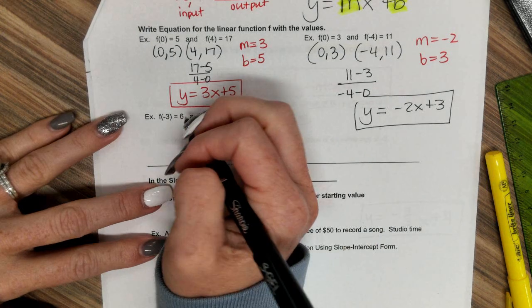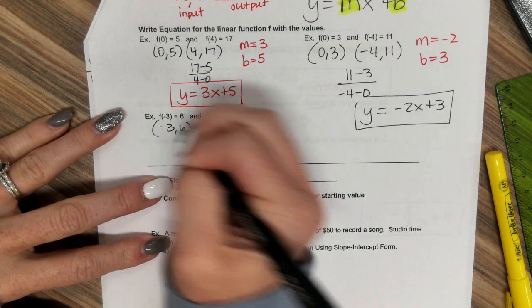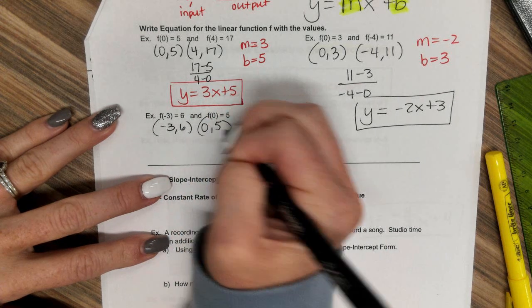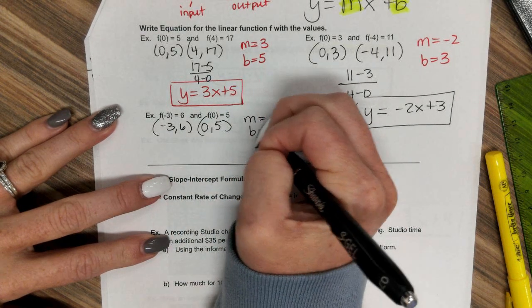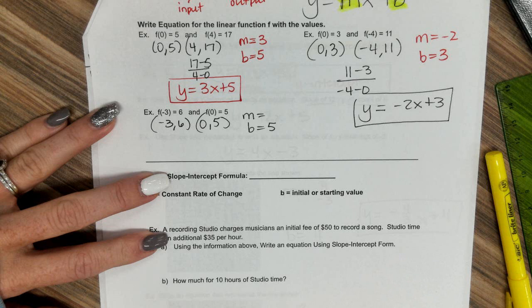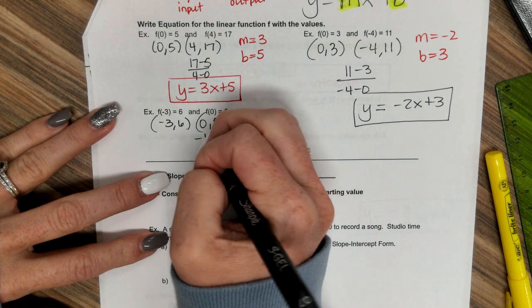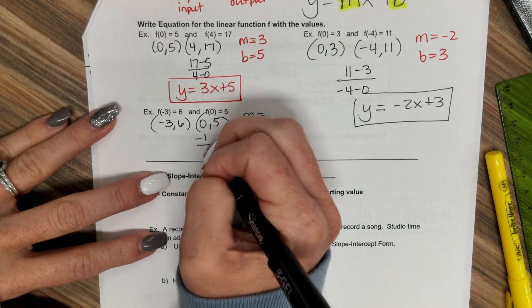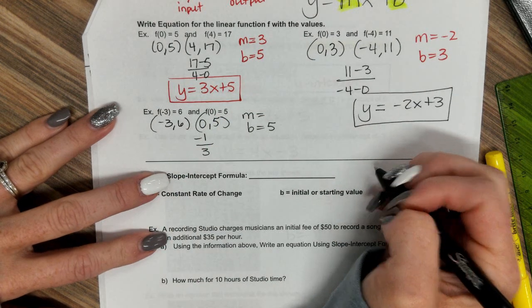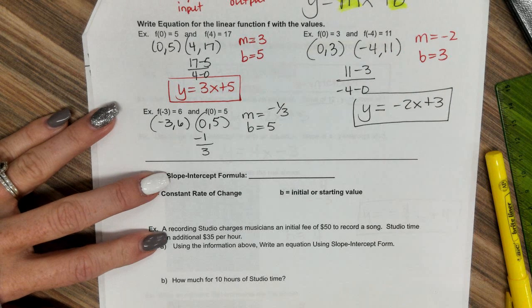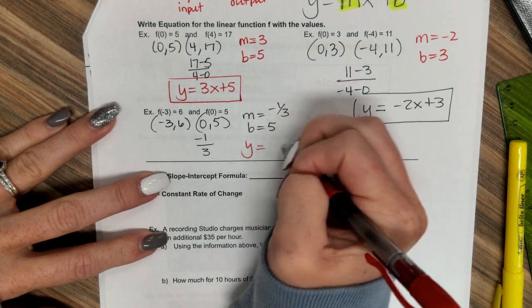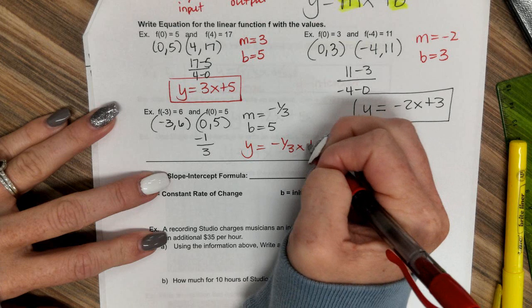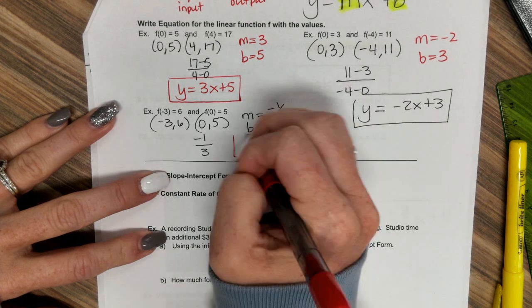And then this one, negative 3, 6, 0, 5. Did they give me the y-intercept? What is it? 5. So I'm doing 5 minus 6, which is negative 1, over 0 minus negative 3, which is positive 3. So that's negative 1/3. So y equals negative 1/3 x plus 5.